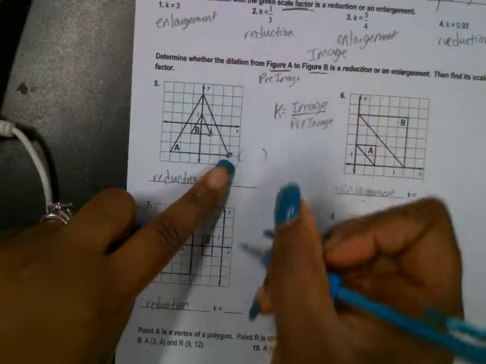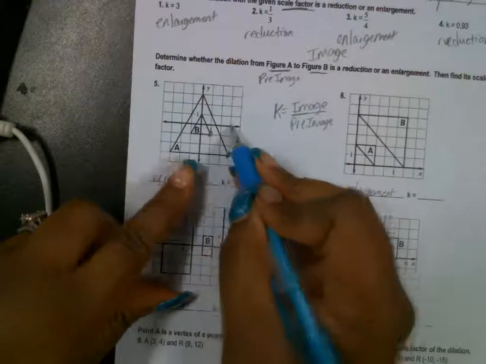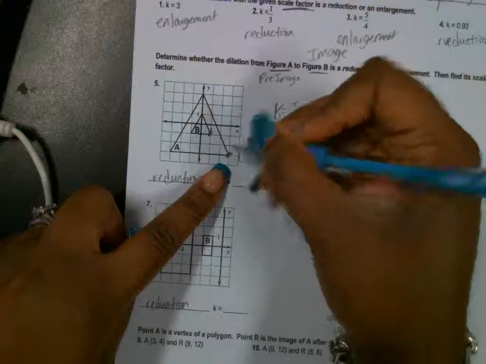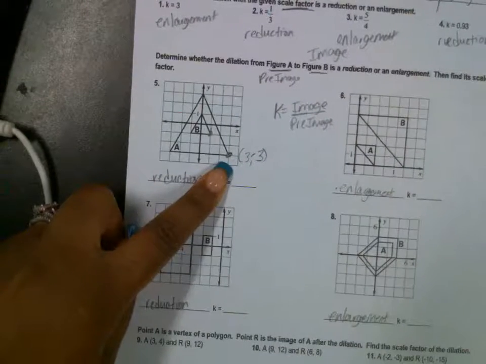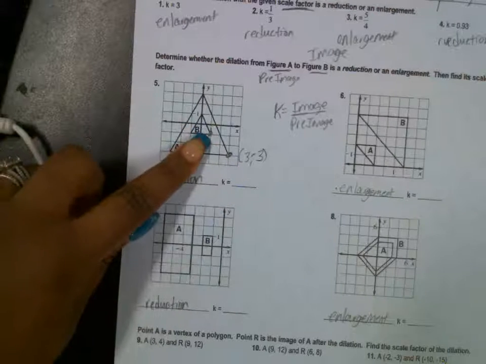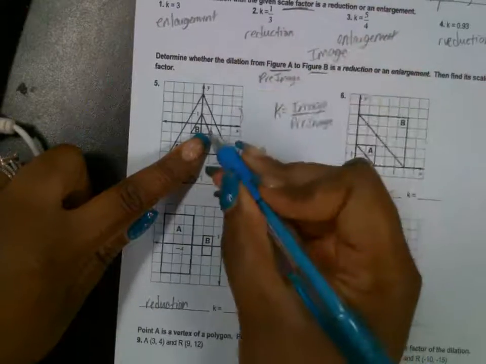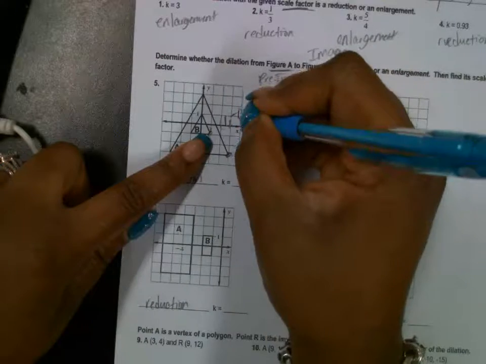My ordered pair for my pre-image is positive 3, negative 3. What is the ordered pair for this one right here, this point? Positive 1 and negative 1. Good job. Positive 1 and negative 1.